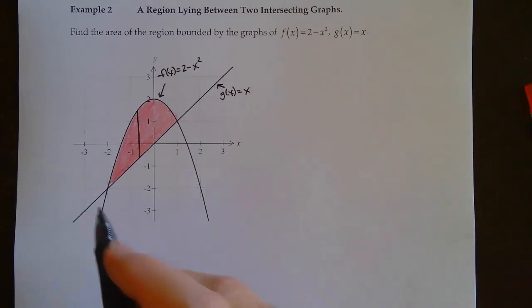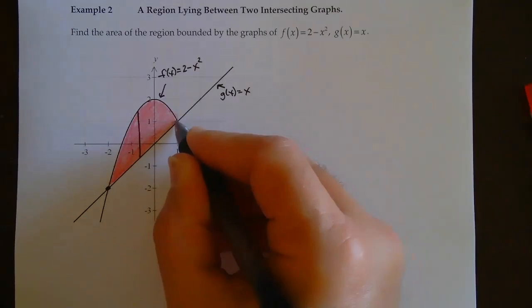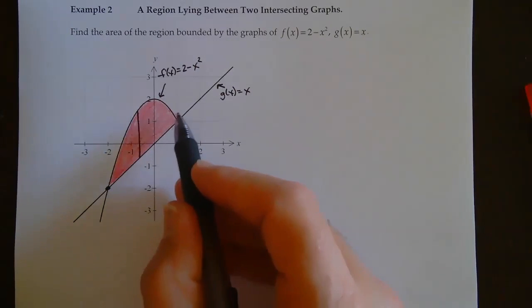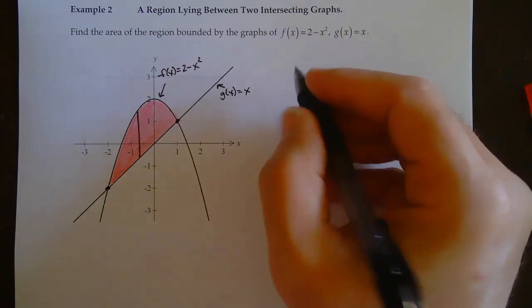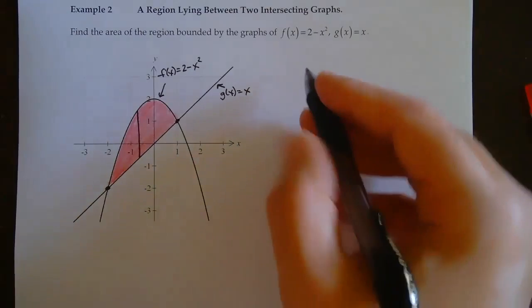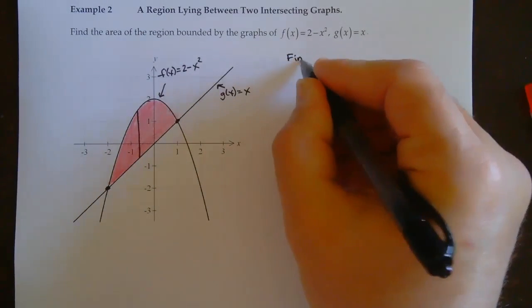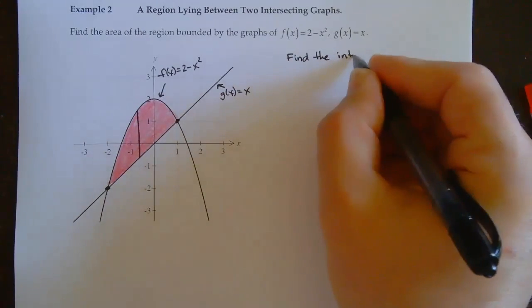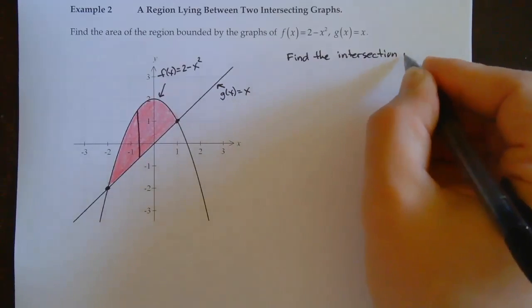So we have to find this intersection point and this intersection point. For these 2 curves, they have the same output, they both have an output right here. So we can set them equal to each other. We have to find the intersection points.